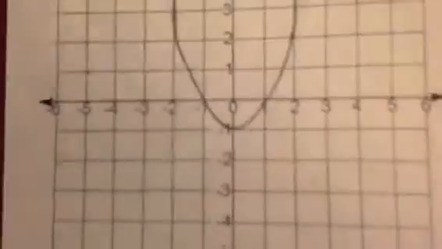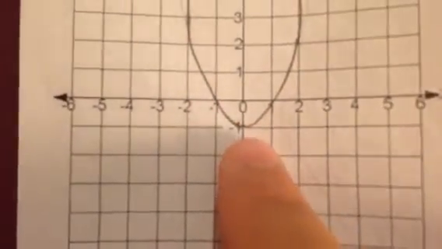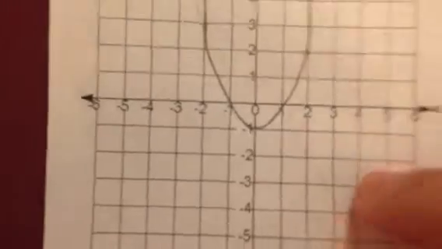Now the parent function is f(x) = x to the second power. This also has x to the second power, but it's minus 1. So your y-intercept, where it starts right here, is at negative 1. Okay, let's cancel this one out since I'm done with this.